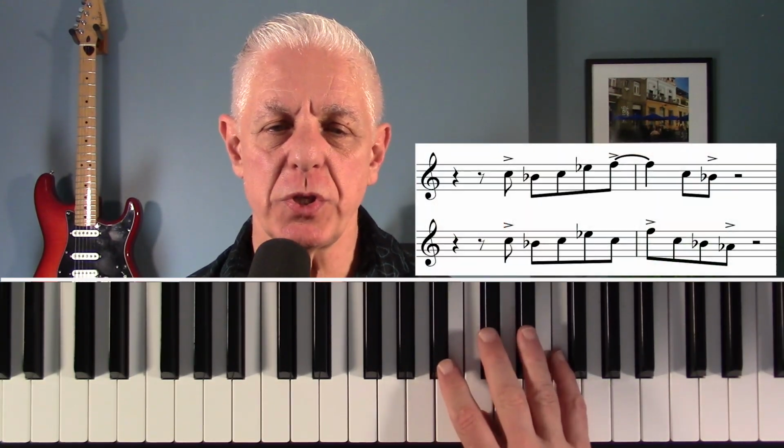Same rhythm and phrasing again. This time we're starting on C, still on the end of 2. A 1, 2.